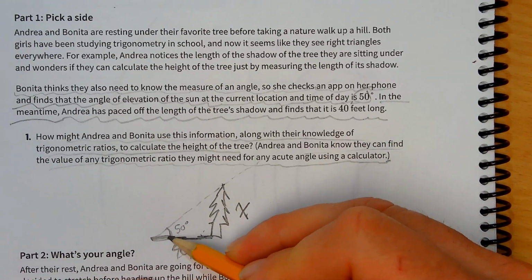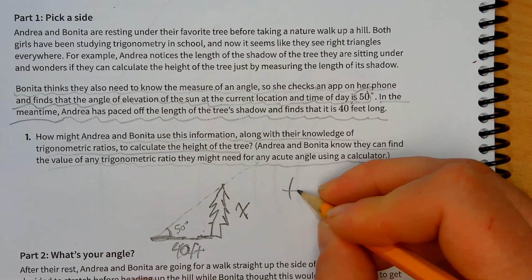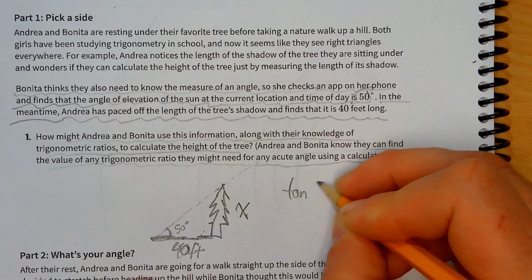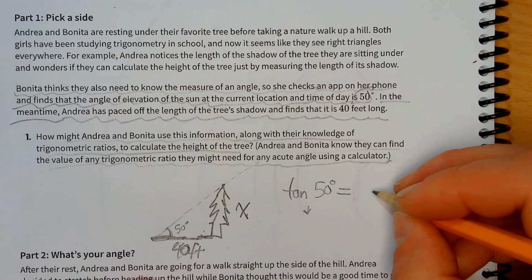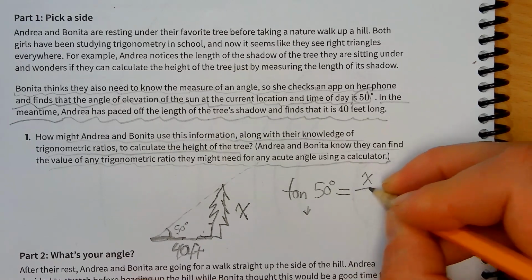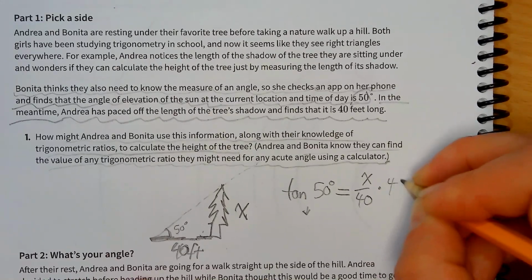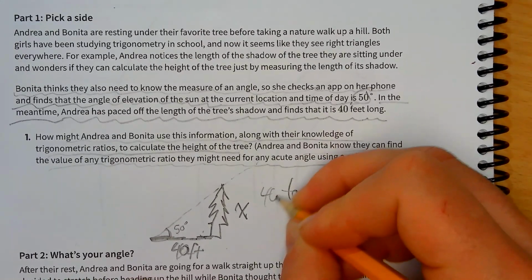Okay, so tan is our friend. The tangent ratio of 50 degrees is some number we will find, but it specifically, in this case, needs to be x over 40. And we shall multiply by 40 to isolate the x and figure out what it is.